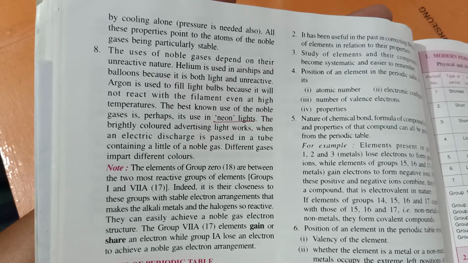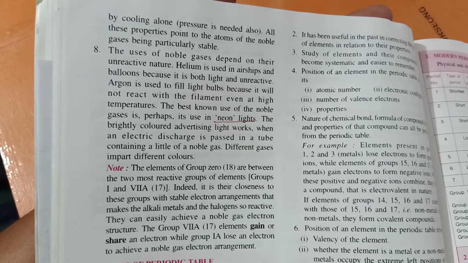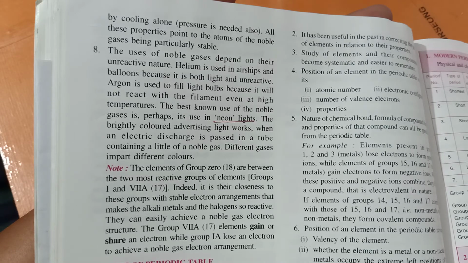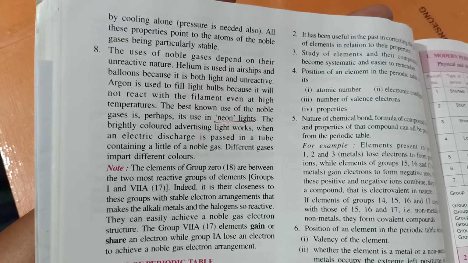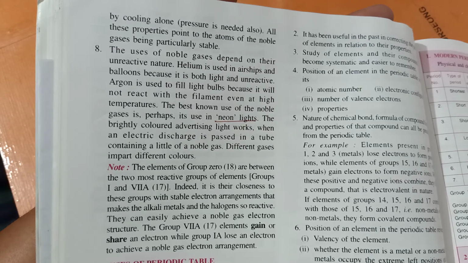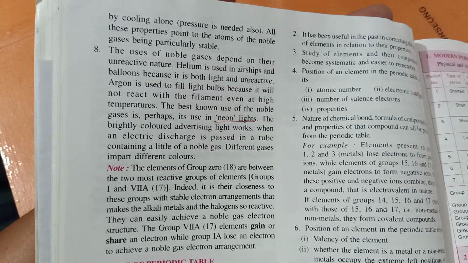Therefore it can react with oxygen to form water, and hence the purpose of lifting balloons and airships might not be fulfilled properly. But helium is light as well as unreactive, and that is why compared to hydrogen, helium is more preferred in airships and balloons.